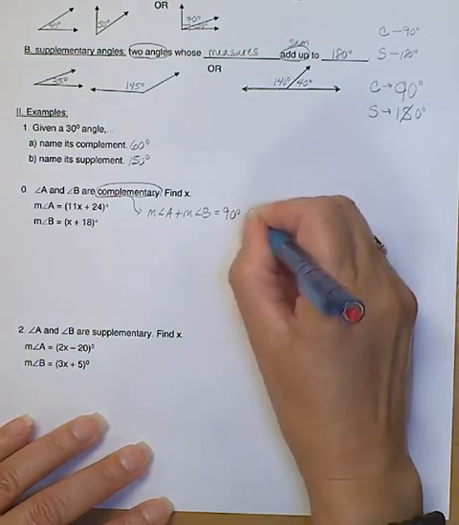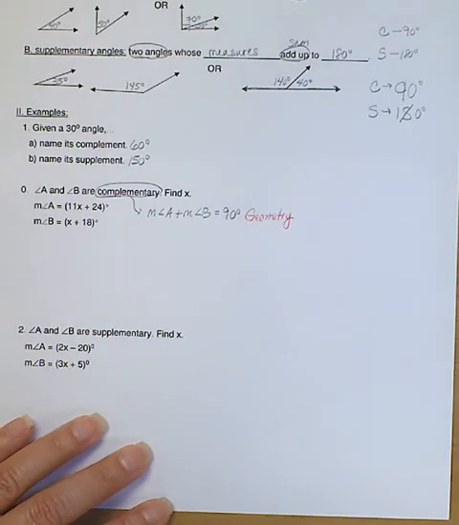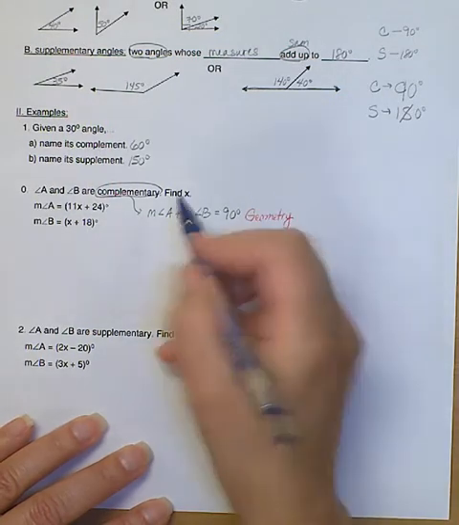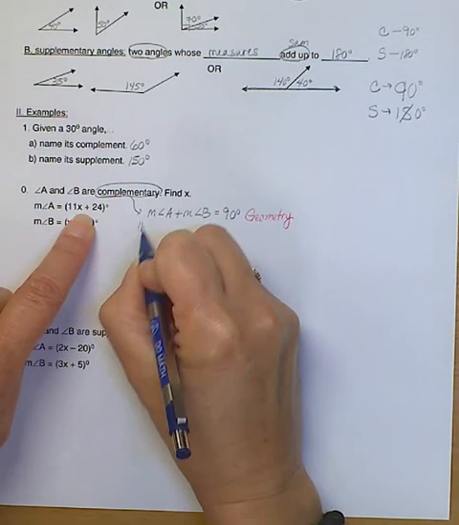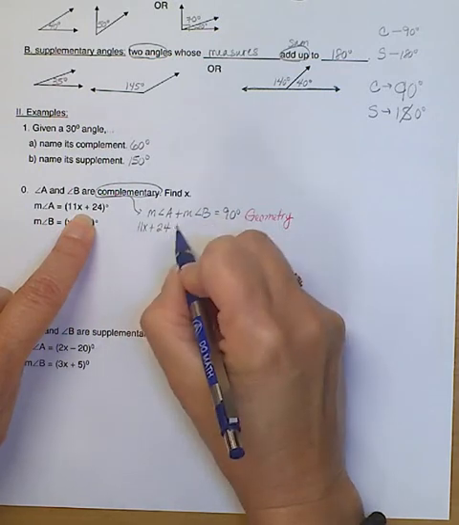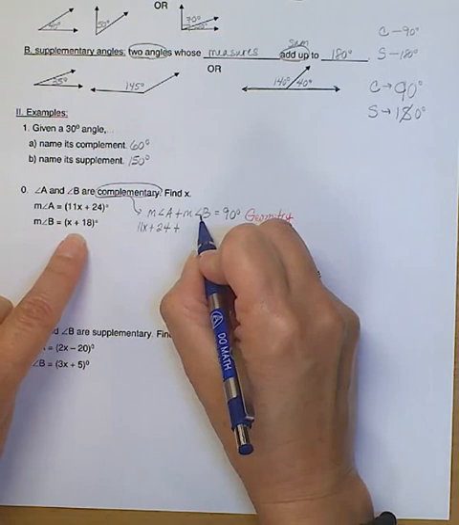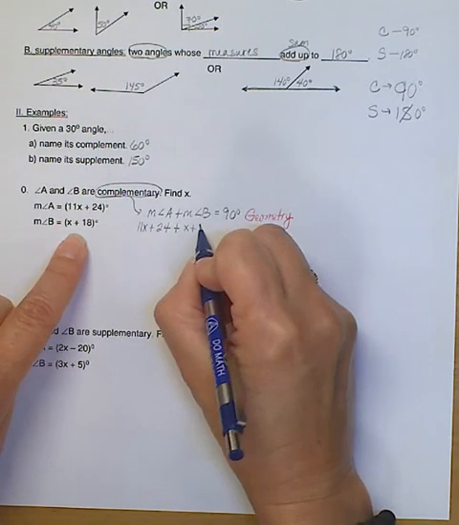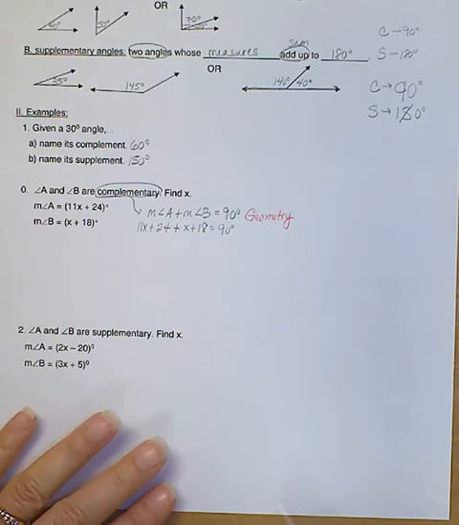Okay, so now we're going to just start. There are too many terms with an x. You only want one term on one side. So I'm going to combine like terms. 11x plus x is 12x. And then there's too many constants, so I'm going to combine them. So positive 24 plus 18 is a positive 42. So 12x plus 42 equals 90 degrees.